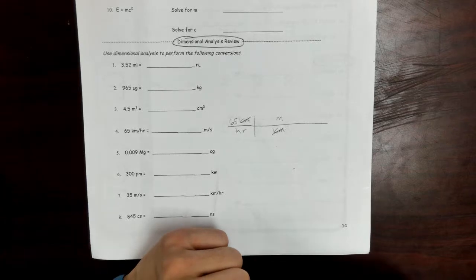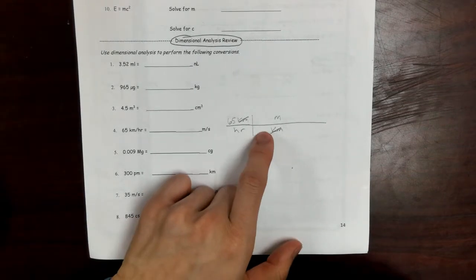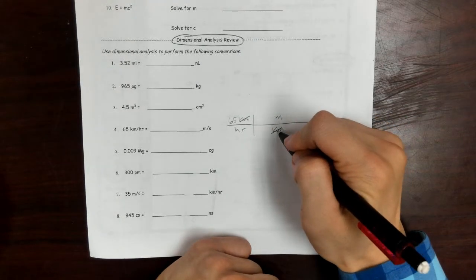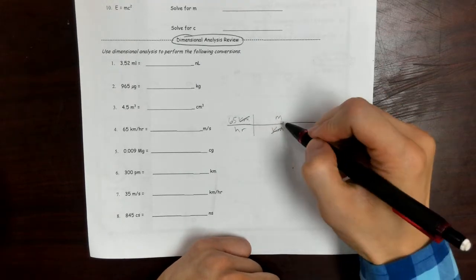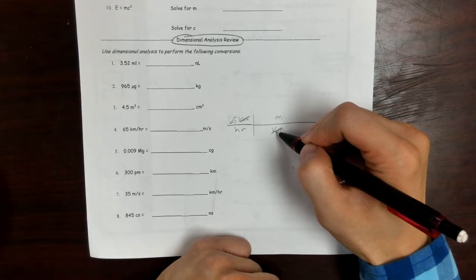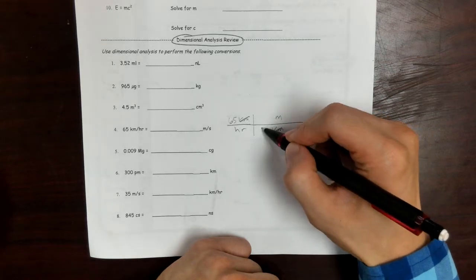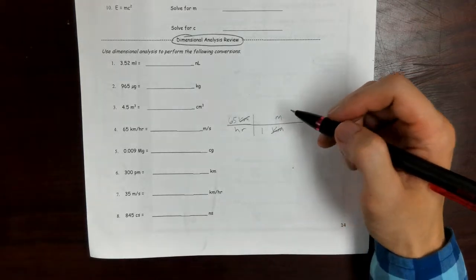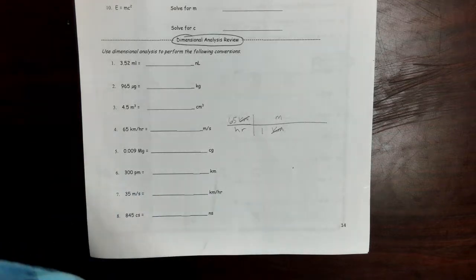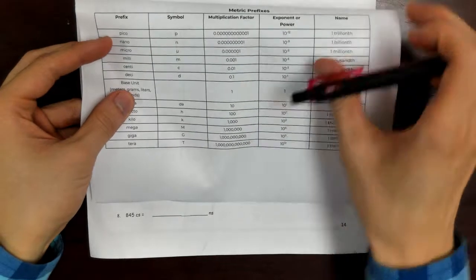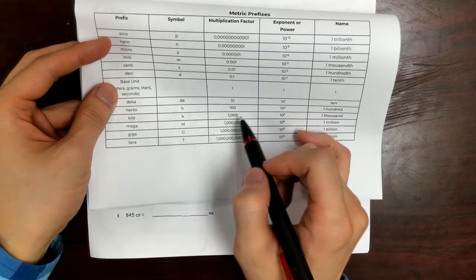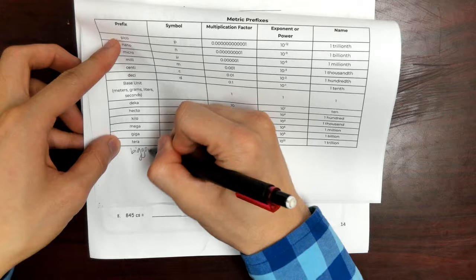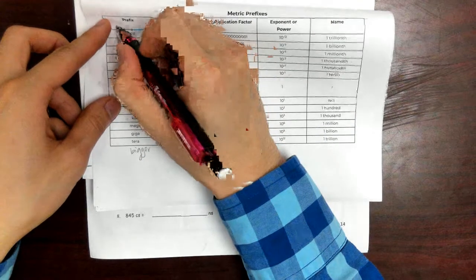Now the hard part for everyone is to figure out what goes in where. I like to always put the 1 next to the prefix. You see how this is our base unit, the m? K would be our prefix. So I'm going to choose to put the 1 here. Now if we look at that chart, kilometers, I'm going to even write this, it's bigger, and up here is going to be smaller.